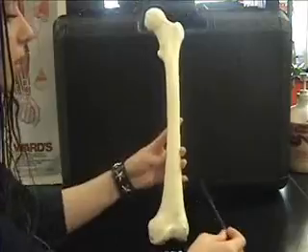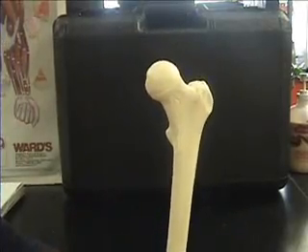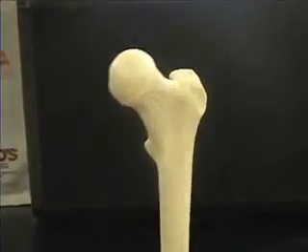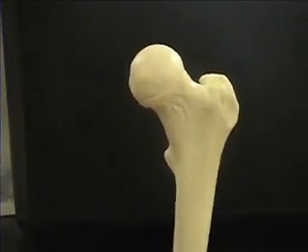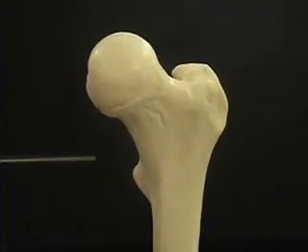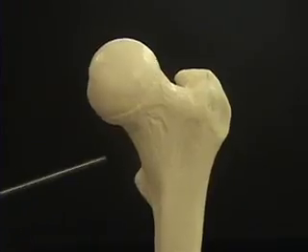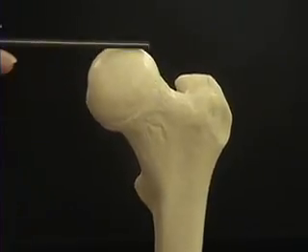Now let's take a look at the parts of the femur closer. So here we're looking at the anterior aspect of the femur. Parts of the most proximal portion of the femur. Proximal means closest towards a point of attachment to the body. Head of femur.